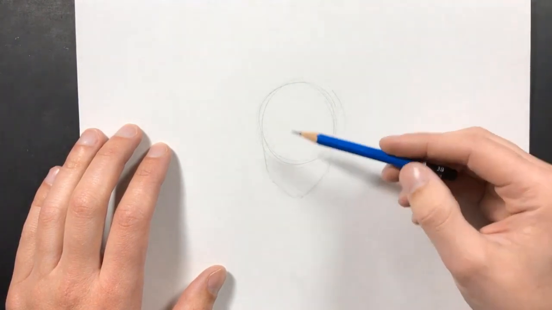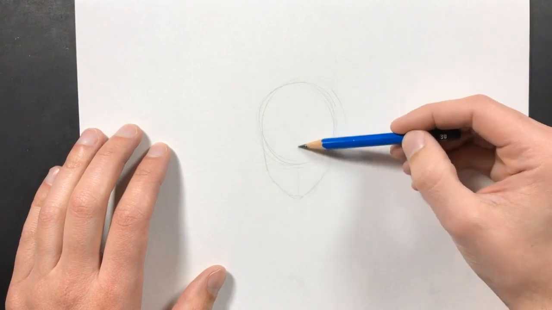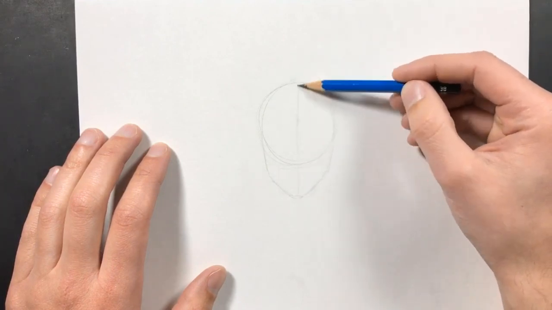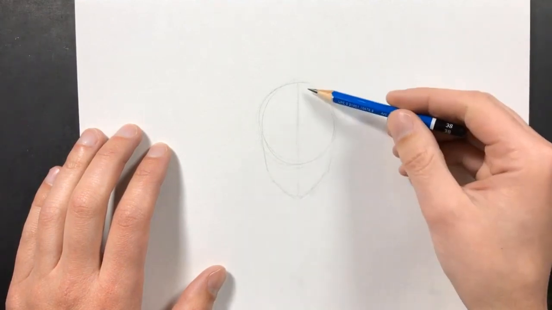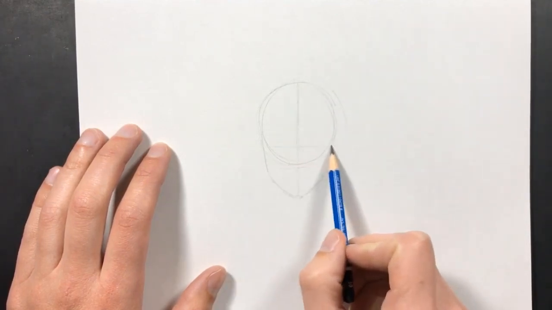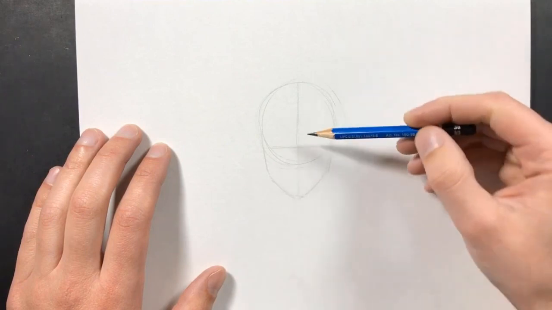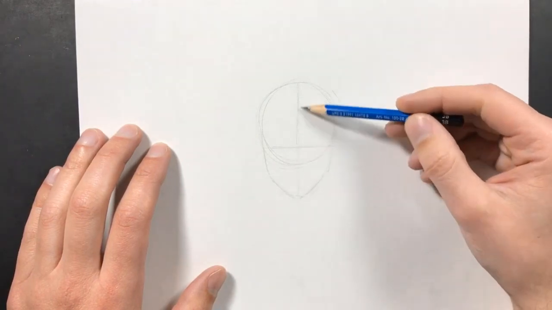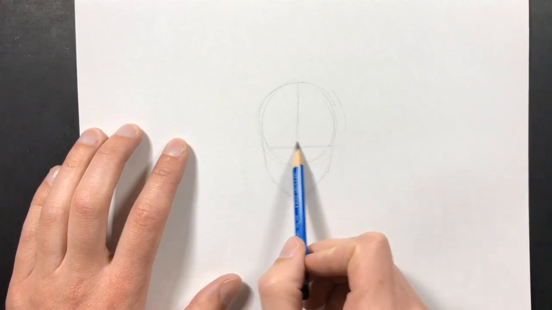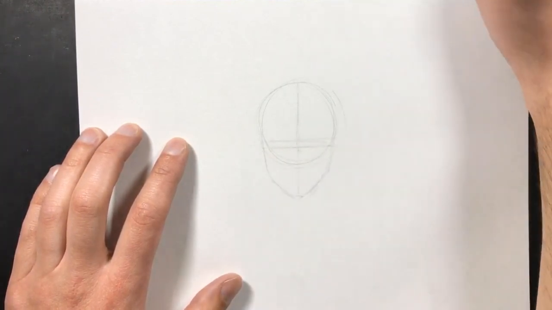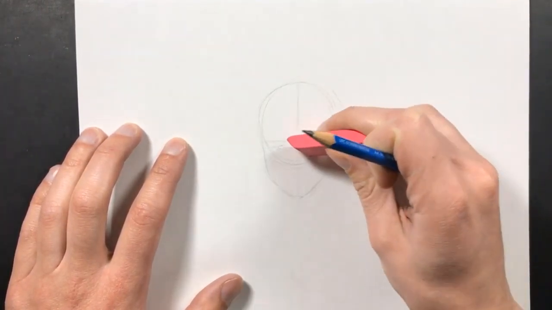The next thing we're going to do is draw a line right through the middle of our head vertically, and then we're going to draw one horizontally. So you're going to try to find the middle of this line right here, and generally it tends to be towards the bottom of this circle. So it's going to be about 1/4 of the way down from this circle. Now that looks a little bit too low, so I'm going to bring that up just a little bit more to about there, and then I'll go ahead and erase this bottom line.